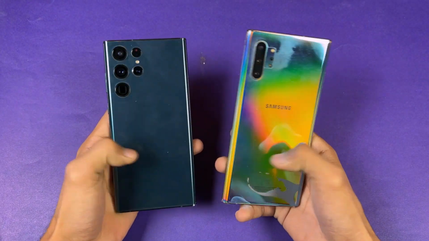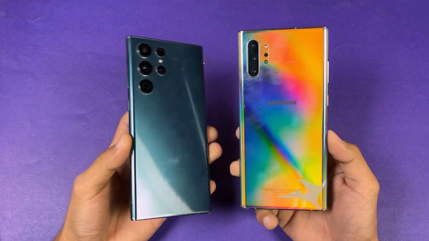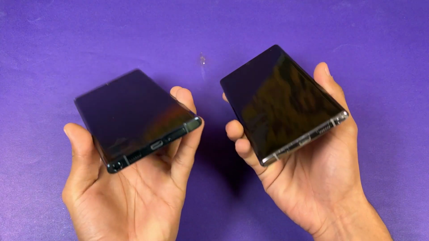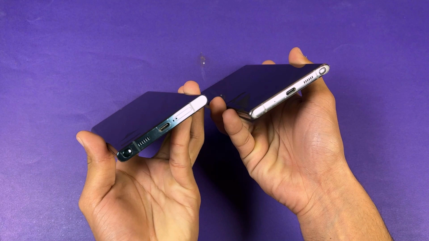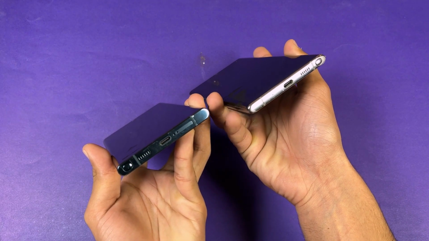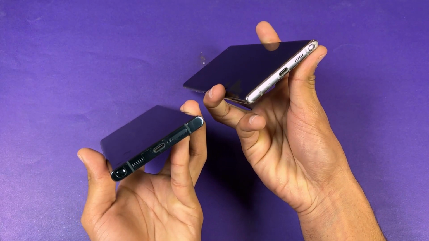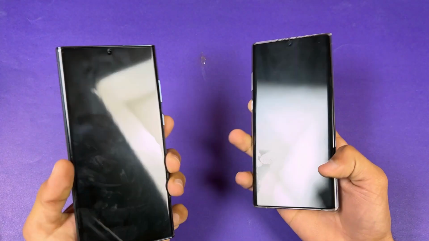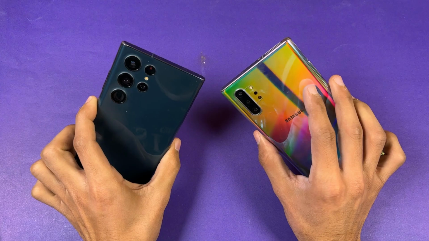on both phones is made up of glass. We have an aluminium frame on both these devices. On the bottom, no headphone jack on both these devices. Again, we have S Pens, as you can see, which is on the right hand side on the Note 10 Plus versus on the left hand side on the Samsung S22 Ultra. So very excited to see which one is faster.